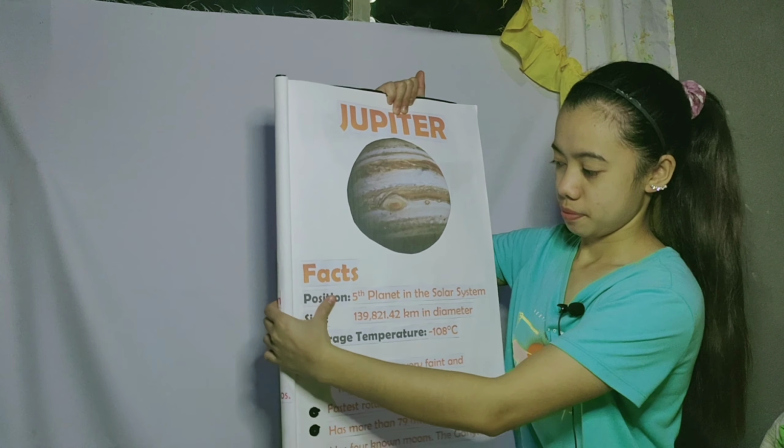We have other given facts here, especially the orbit period. We also have the size and the average temperature, and then the other given facts for Ceres. This layout will be the same throughout the other dwarf planets.